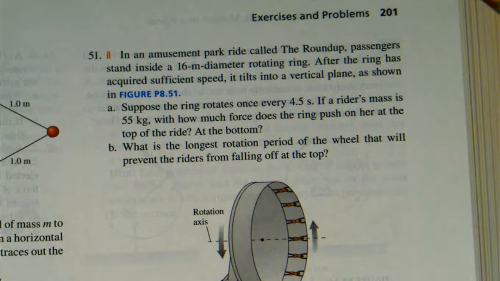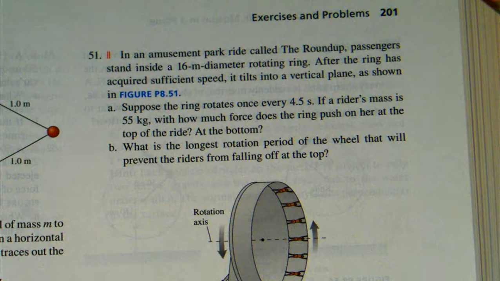I get a radial acceleration value of 15.6 meters per second squared. That is the total acceleration needed at the top of this ring to accelerate the passengers towards the center of the ring. Now, of that, 9.81 meters per second squared is the acceleration due to gravity assisting in that downward pull.